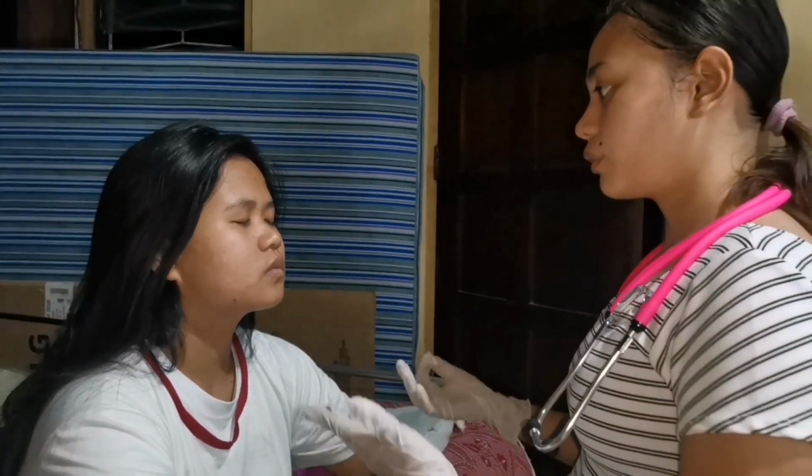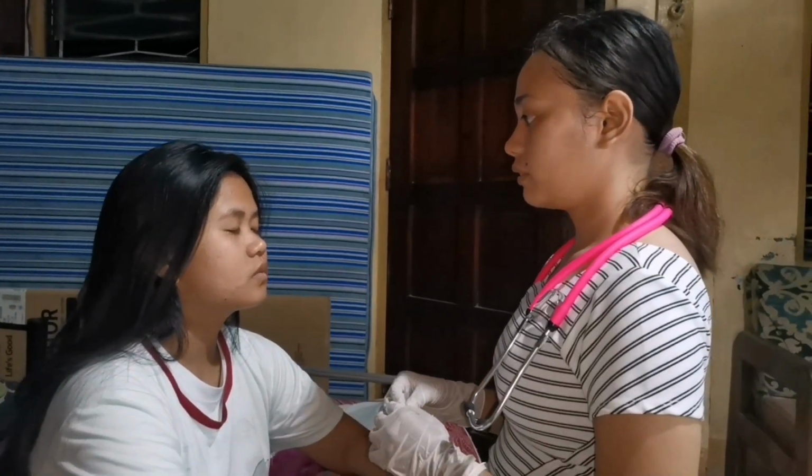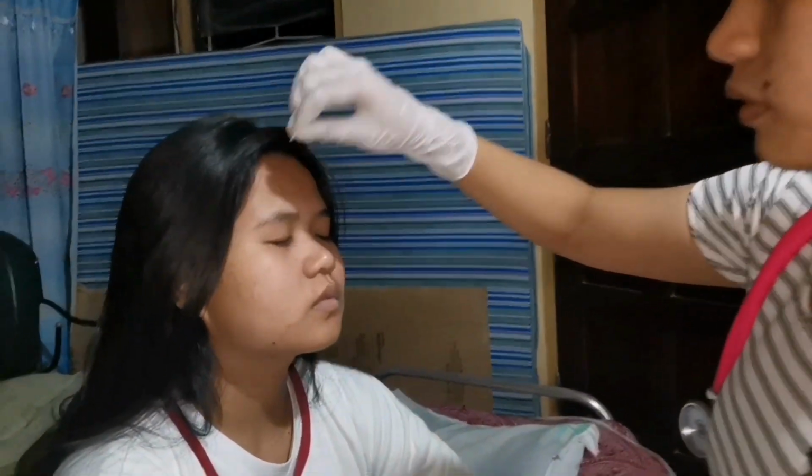To test the patient's sensation, instruct the patient to close their eyes and to let you know if they feel something touch them. Touch the sides of the forehead, the cheeks, and the jaw.